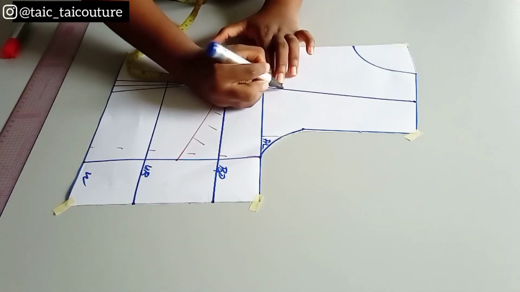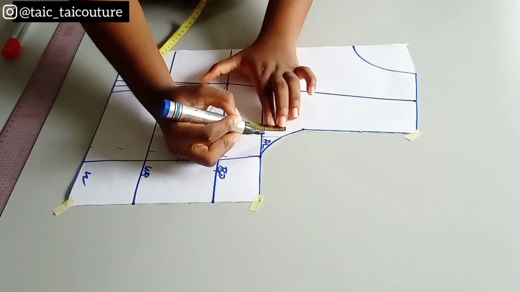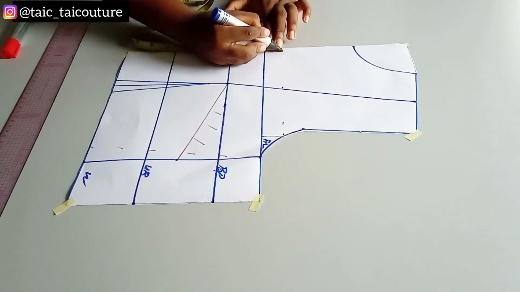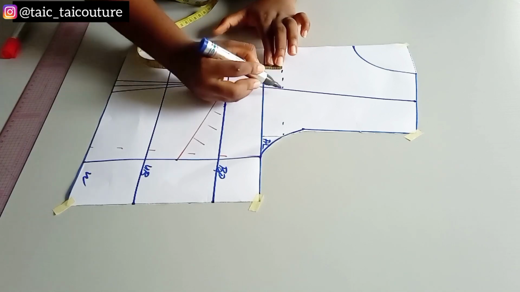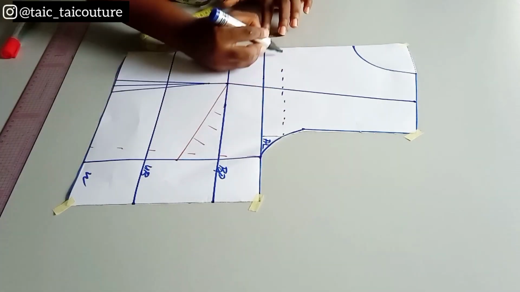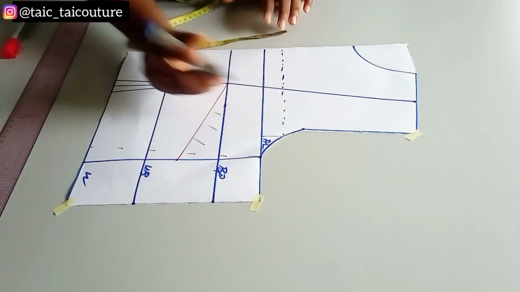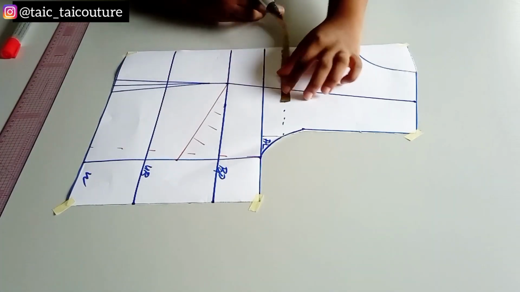The next thing to do now is to do the overbust tightening. Now determine how exposed you want the upper part to be, so you can come up by 1.5 to half inch, but I'll be coming up by 1 inch today. So I'll go ahead and come up by 1 inch and I would indicate that with the dotted line.